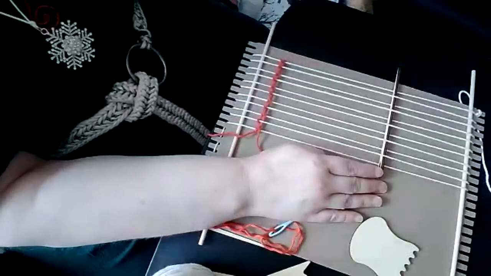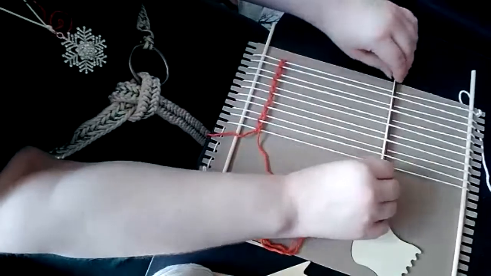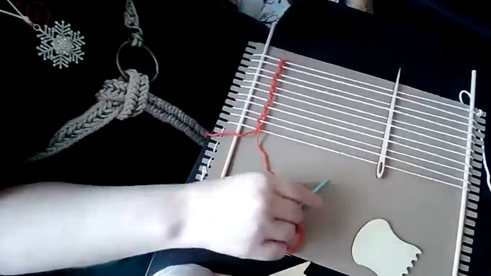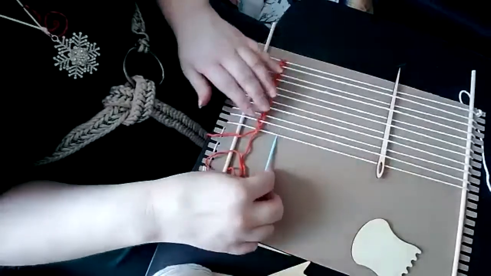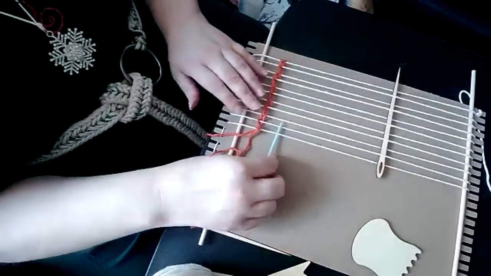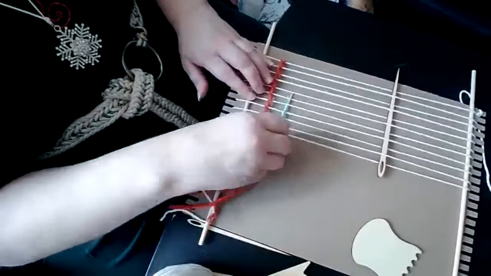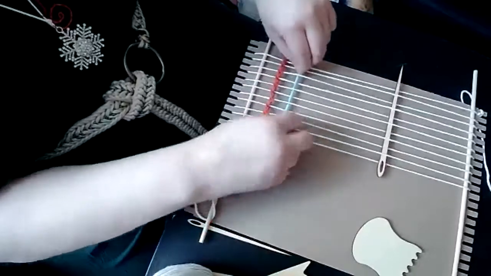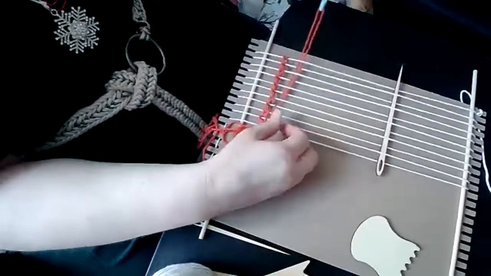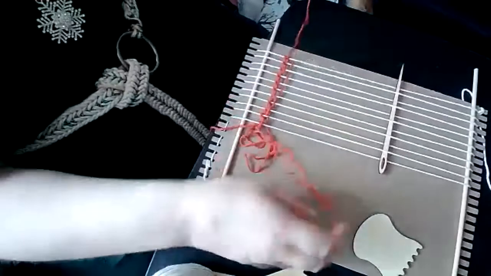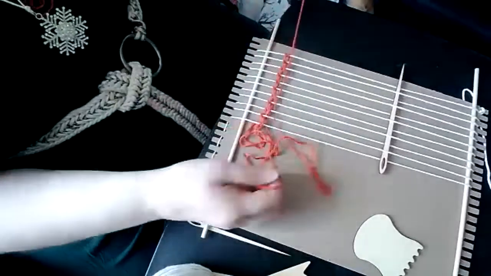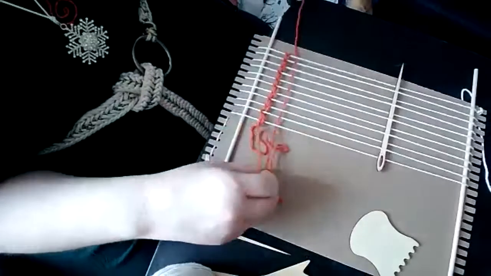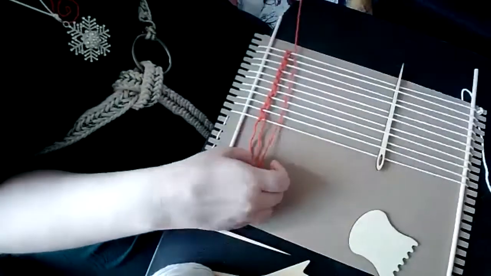So that first one, I was able to just easily pass through that shed. Well, now I need to change my shed to go back through. And so now this one, I'm going to start going under. Since I went over for my first one, I go under for this next row. And if you just kept going like that, over and under, that's just plain weave.